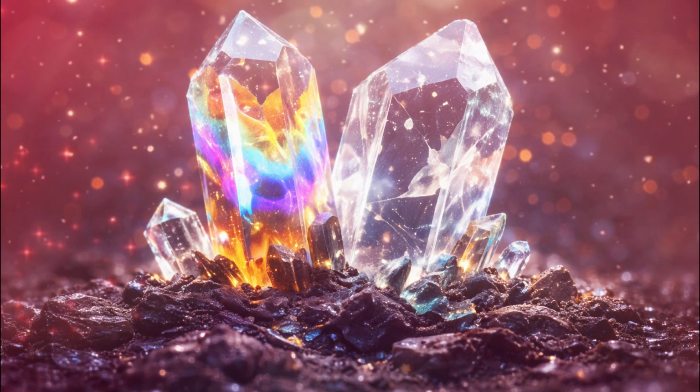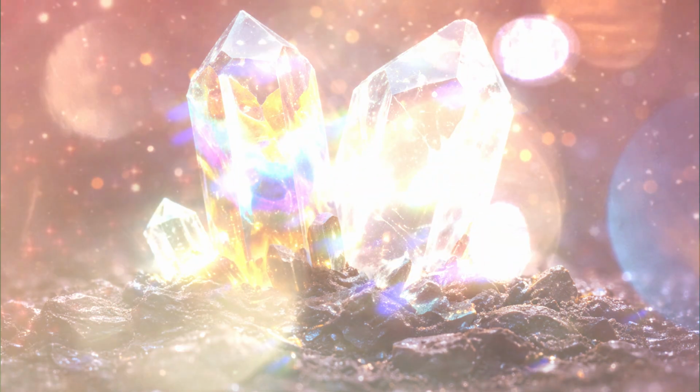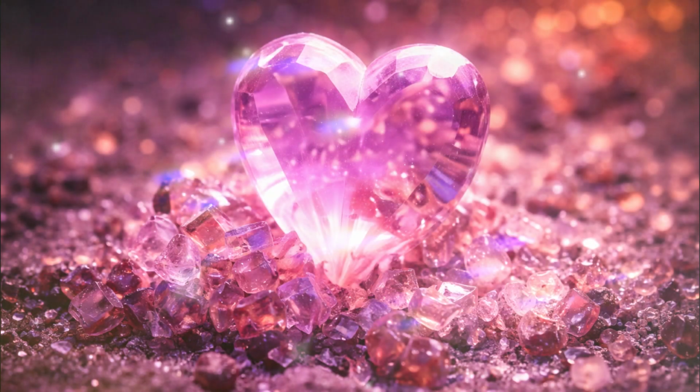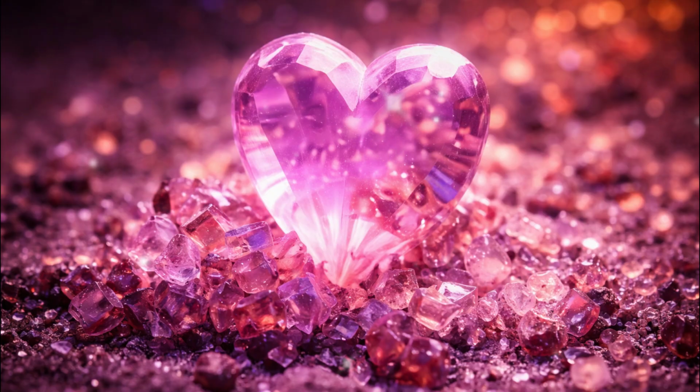Metamorphic processes can also produce marble, formed when limestone recrystallizes under heat and pressure. Calcite crystals grow larger and interlock, creating a dense, uniform rock, prized for sculpture and architecture.